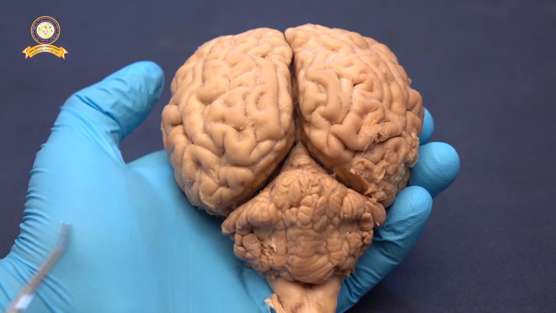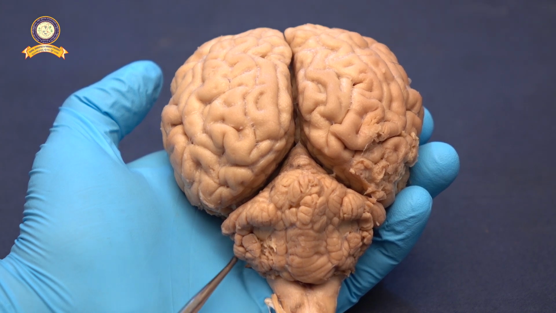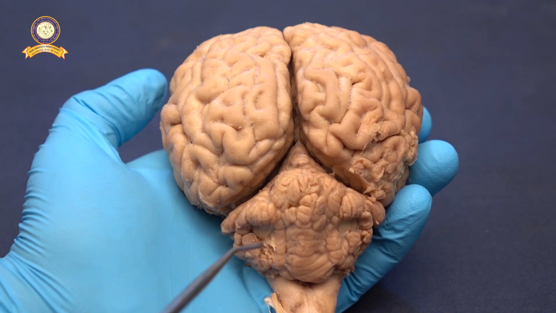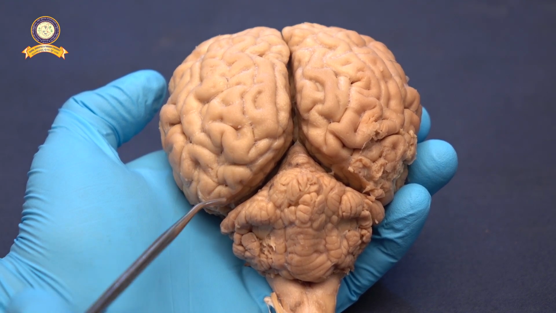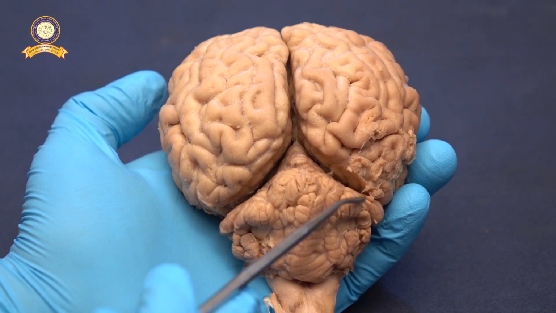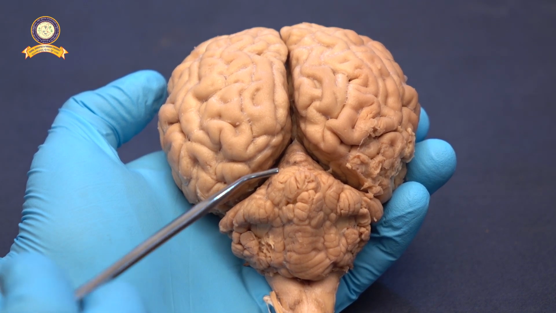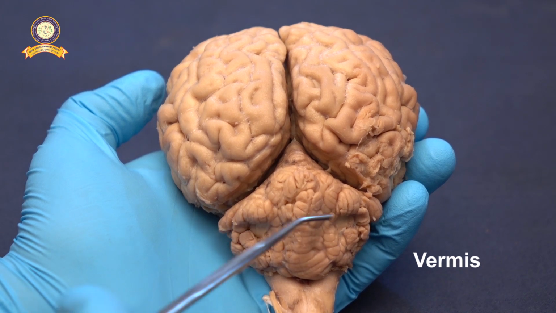Cerebellum is an irregularly shaped globular organ with its largest diameter on the transverse axis. It is separated from the cerebral hemisphere by the transverse fissure and tentorium cerebelli. It is grossly divided into a central vermis and two lateral hemispheres.